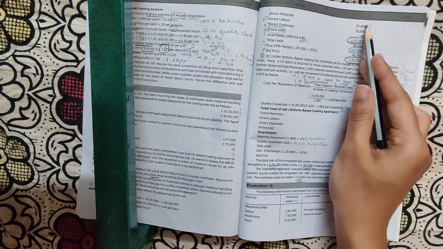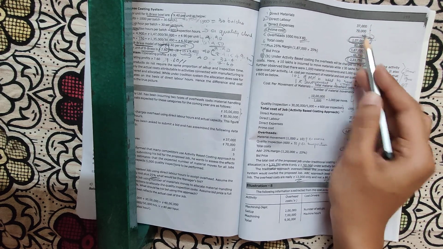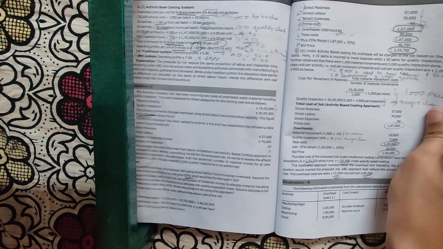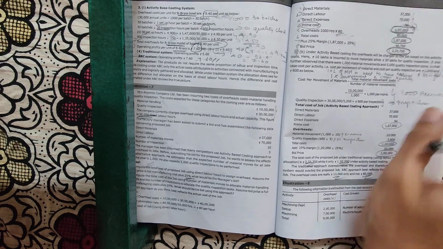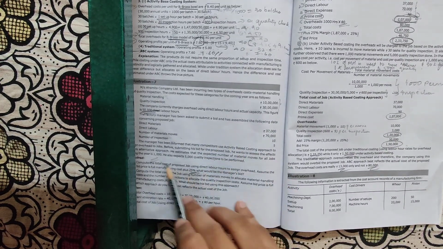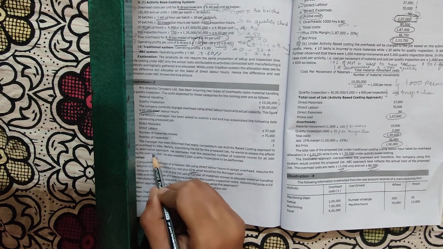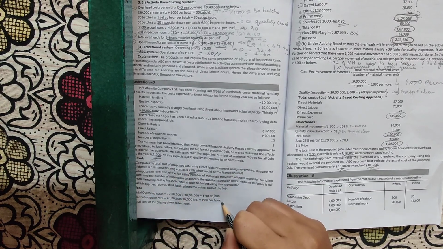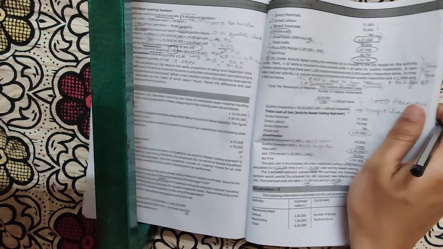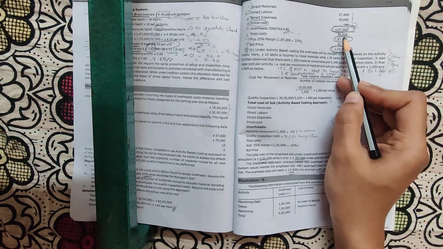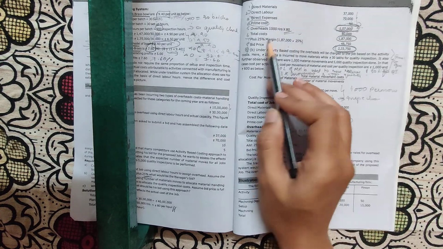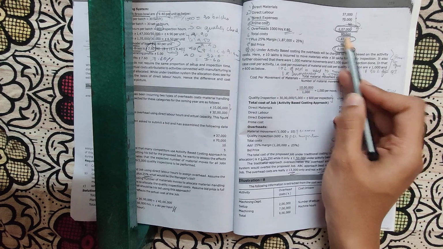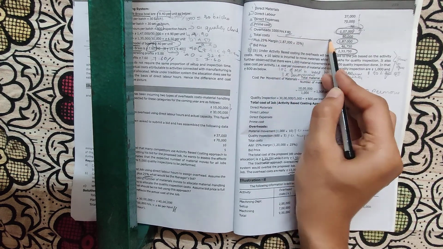You will get your prime cost, that is 37,000 plus 70,000, 1,07,000. To this you will add your overheads. Now what is the overhead information that is given? They are telling that there are 1,000 jobs. So 1,000 jobs into the rate per hour, 1,000 into 80, that will give you 80,000. That is your overhead. So 1,07,000 plus 80,000, you will get 1,87,000, which will be your total cost.